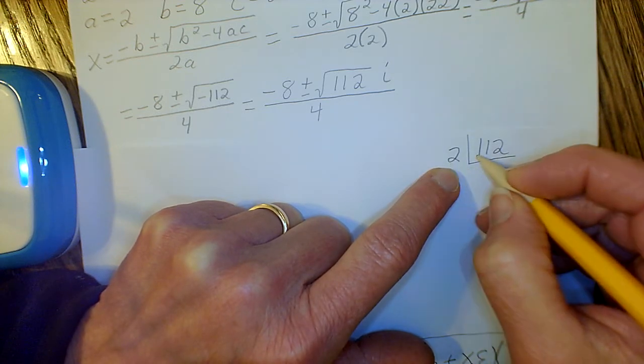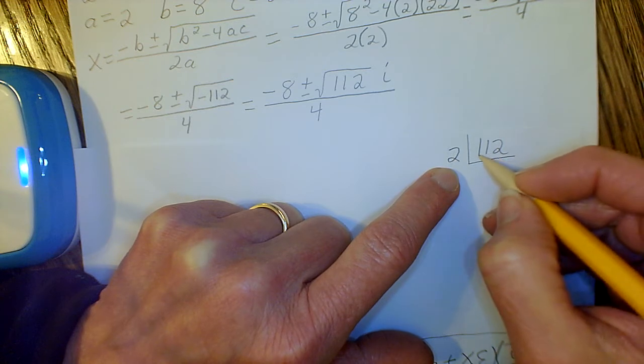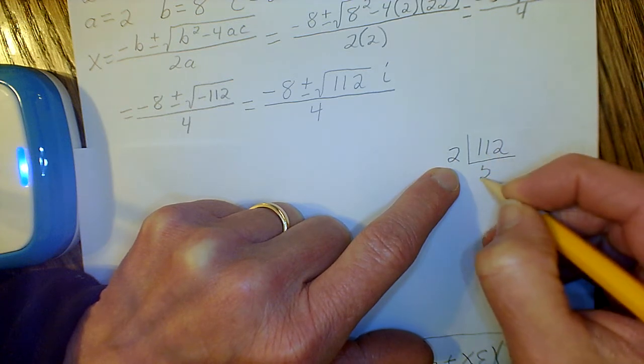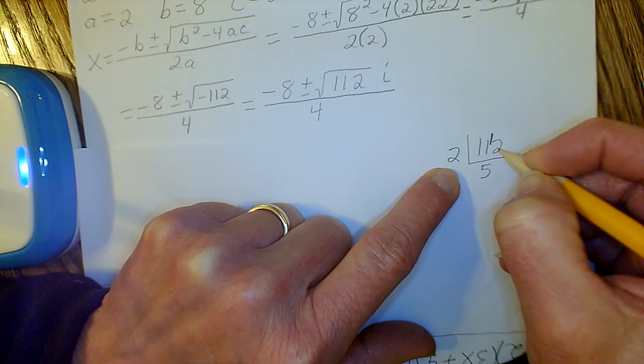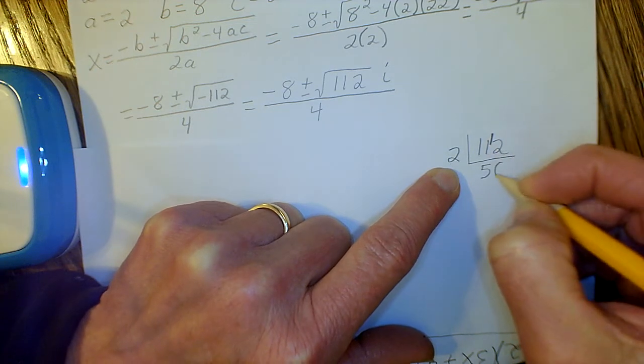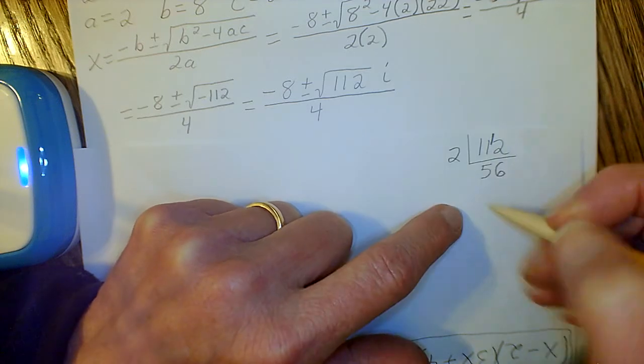So you can either use your calculator, which is easy enough, or you can say, well, 2 goes into 11 how many times? It goes in there 5 times with 1 left over. Let me put the 1 in front of the next digit, which is a 2. 2 goes into 12 how many times? 6. Or you could use your calculator and say 112 divided by 2 is 56. Either one gets you there.